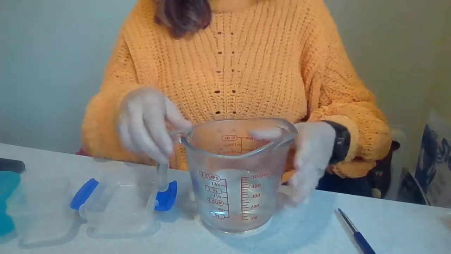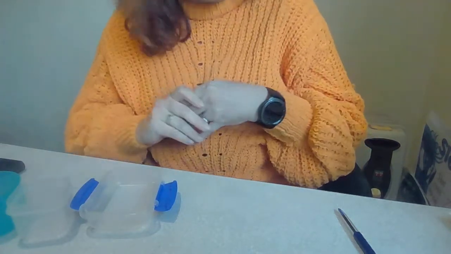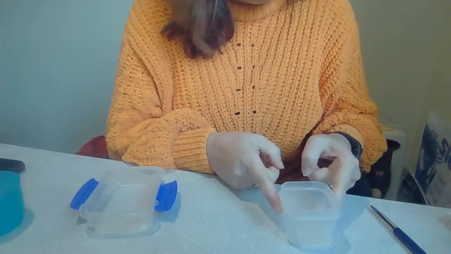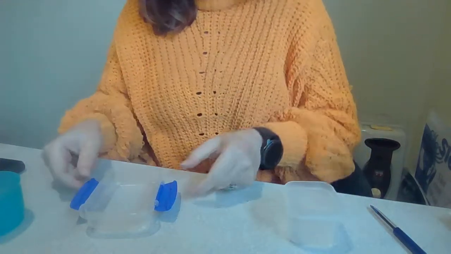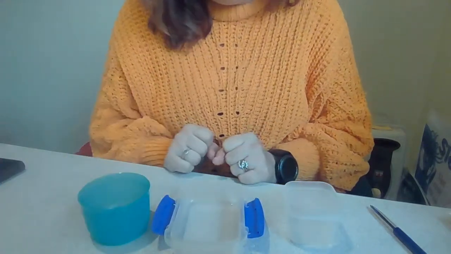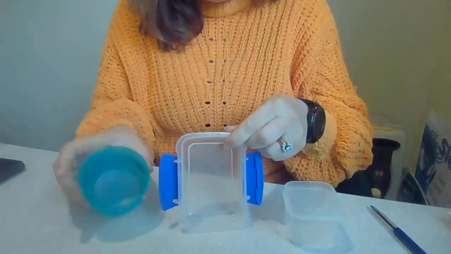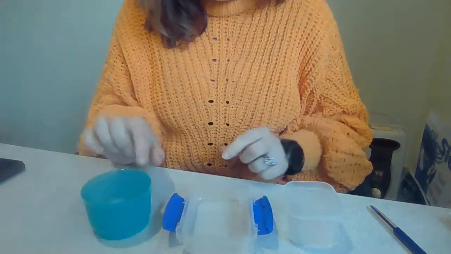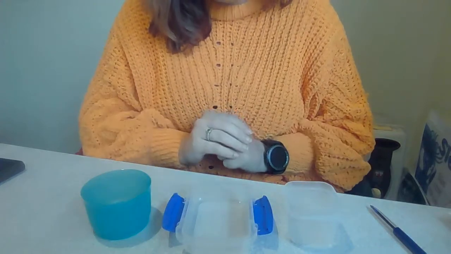So now I know the capacity of these containers. I can say that this one is the smallest capacity. This one only holds 100 mils. This one is slightly smaller than this one. Who would have thunk it, huh? Because this one actually looks smaller than this one. This one looks bigger, but this one's taller and this one's shorter. So there you have it.